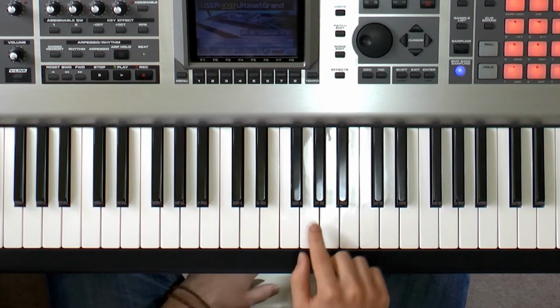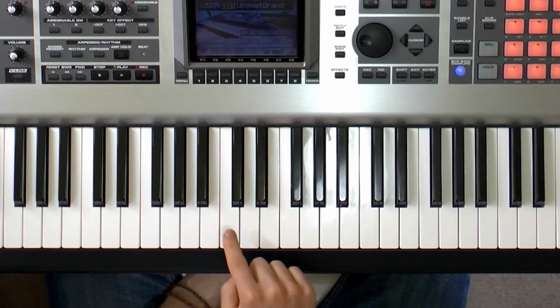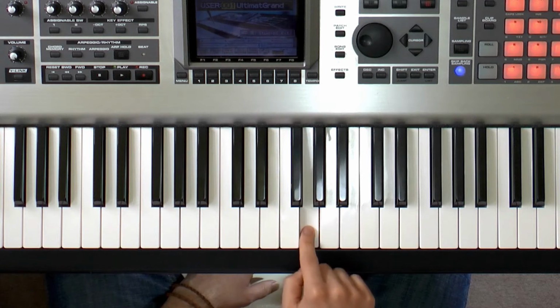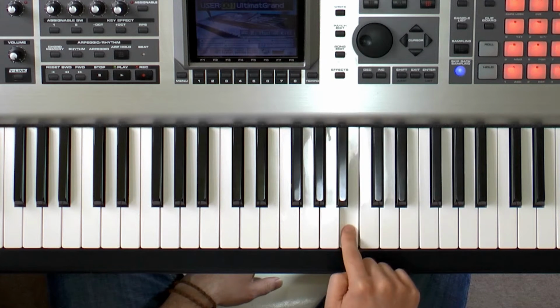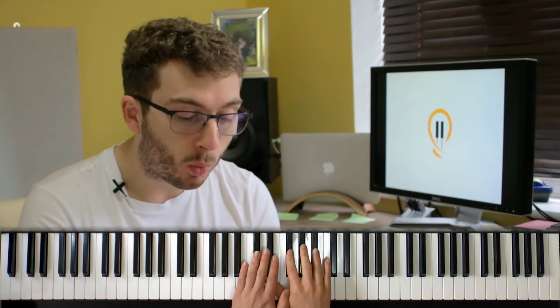Now, after you've got those, C, D, E, F, G, we'll go back to the beginning of the alphabet, A, B, and then back to C. And then the whole thing repeats itself. So C, D, E, F, G, back to the beginning, A, B, C. Right, once you've got those, what about the black keys?